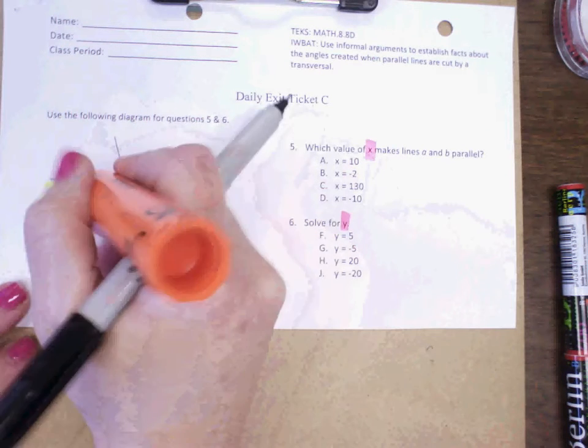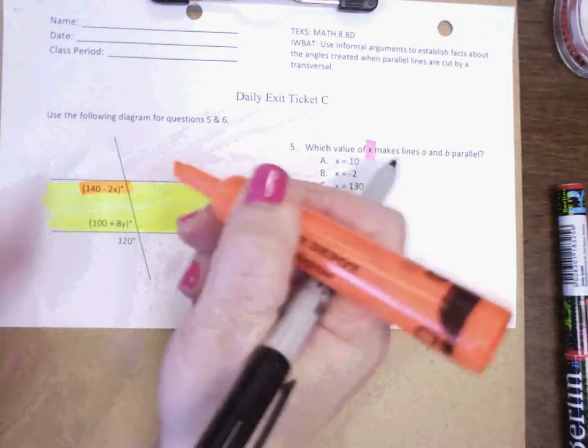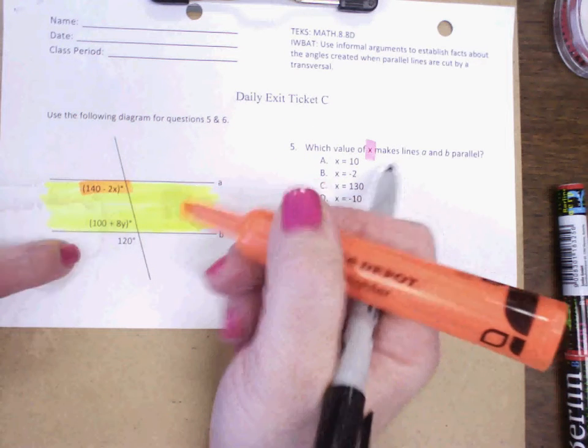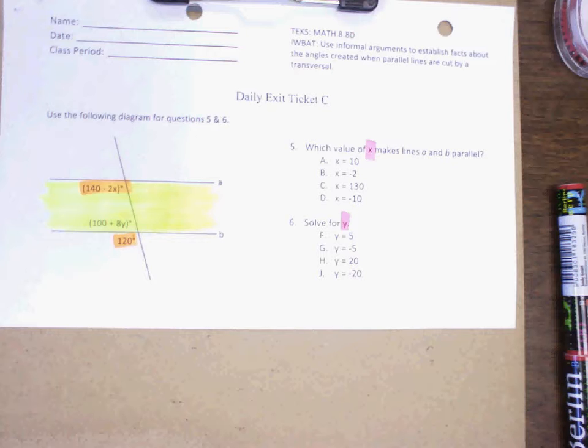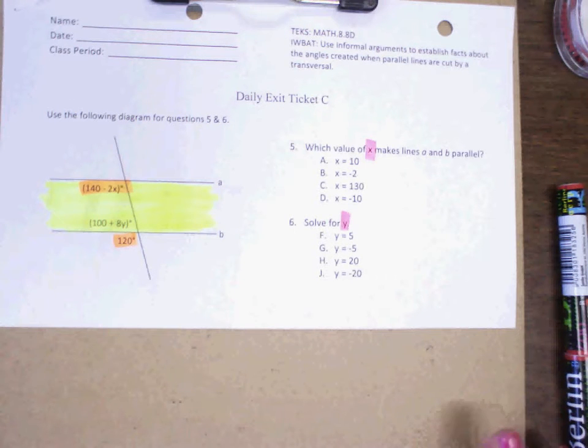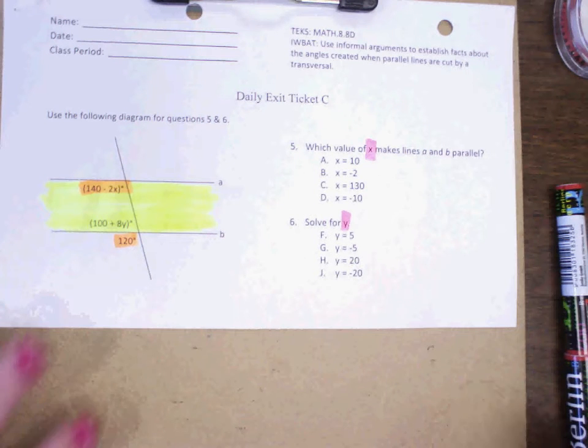And to do x, I need to think about what kind of relationship. I cannot do that one and that one, because that has an x and that has a y. So the only two that I can do would be those two. So what kind of angles are those two? Stop tuning me out. This is what you're doing, and those grades.